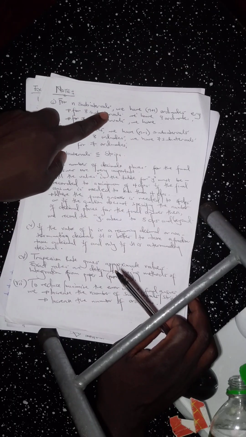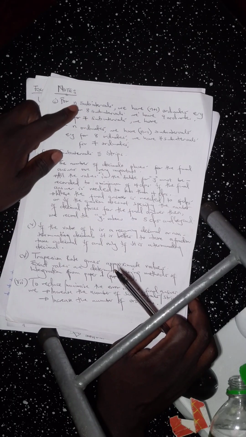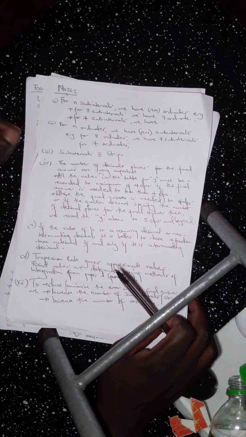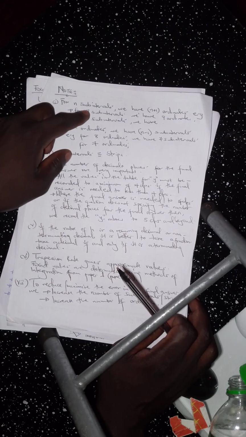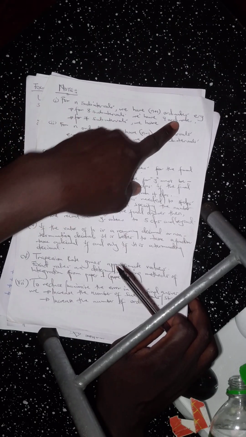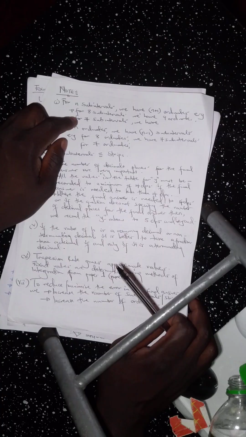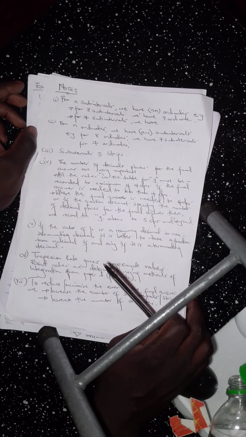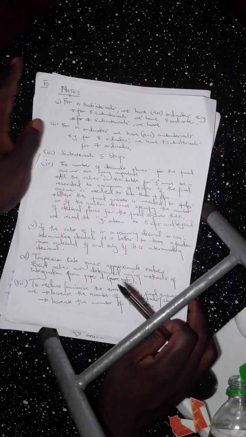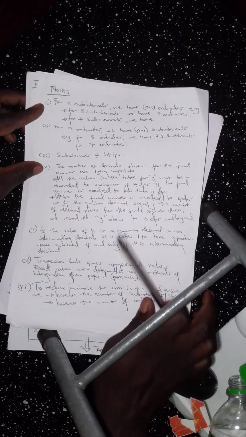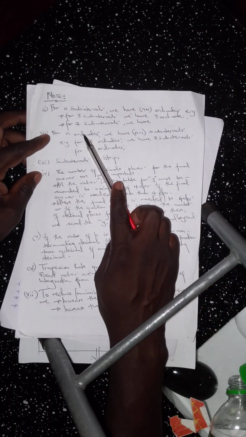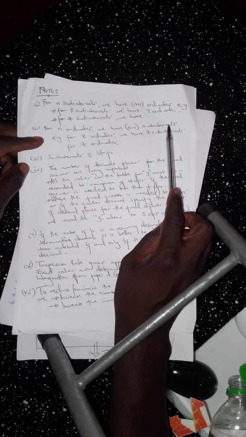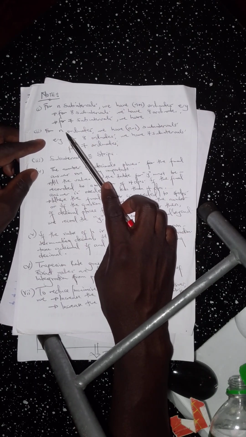So if you have sub-intervals and you want ordinates, you add 1. For 8 sub-intervals, we have 9 ordinates. You will think about it for 7 sub-intervals. Similarly, if you have ordinates and you want to get the sub-intervals, this time you subtract 1.